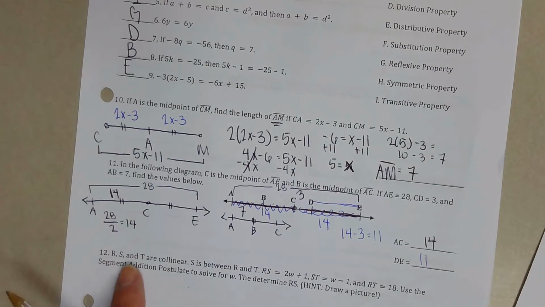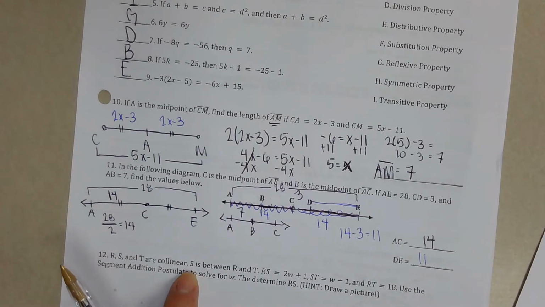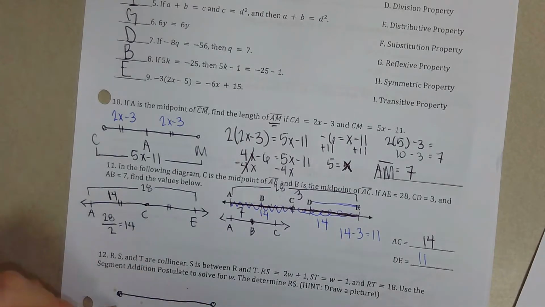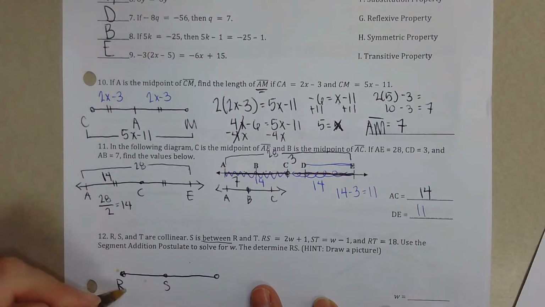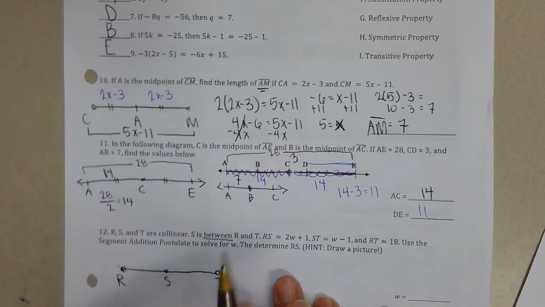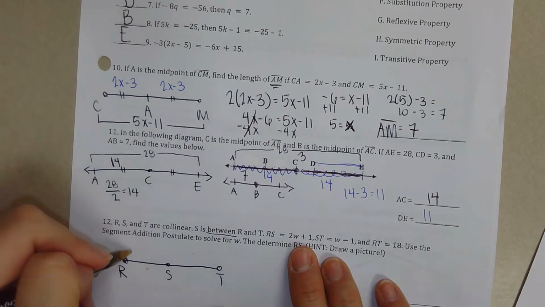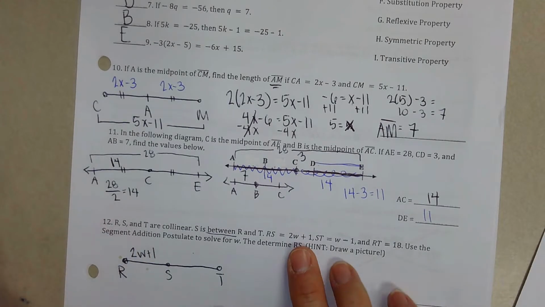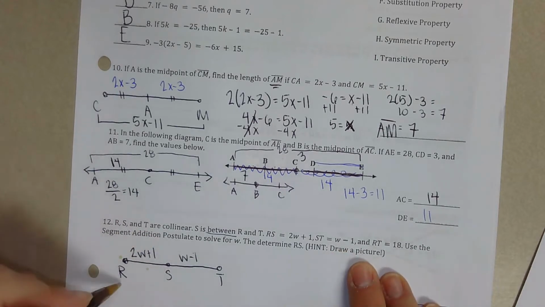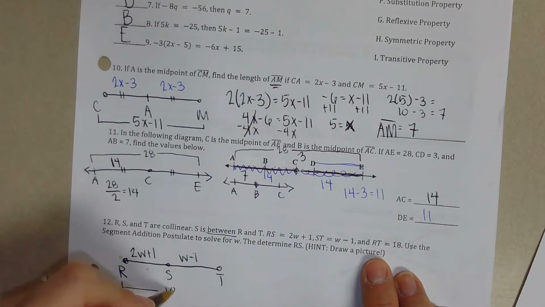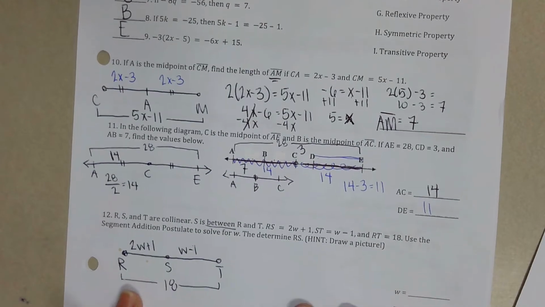Okay, next up, R, S, and T are collinear, S is between R and T. So again, I'm going to draw a diagram and put S between. It doesn't say midpoint, it just says between. So here's S and here's R and T. Okay, we know that RS is equal to 2W plus 1, and we know that ST is equal to W minus 1. And that RT, the whole segment, is equal to 18.